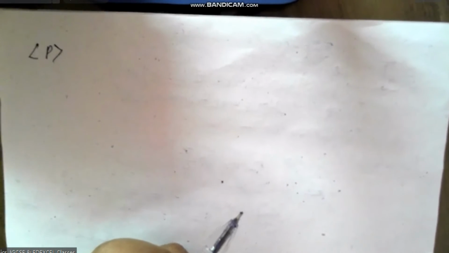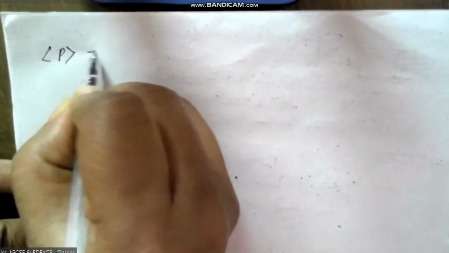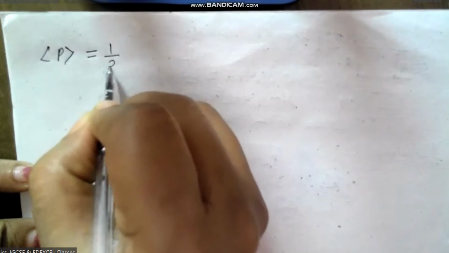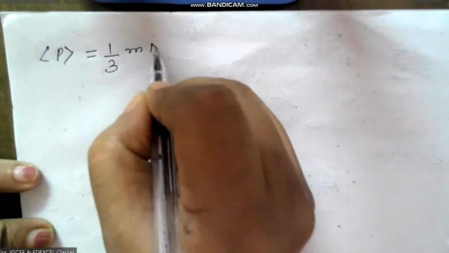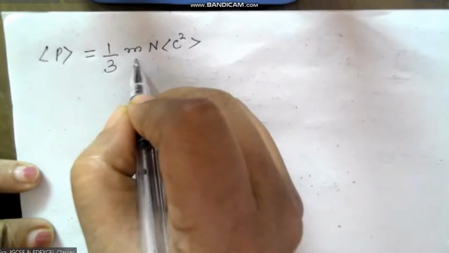Are you with me? Yes, miss. So average pressure is equal to 1 by 3 m n c square divided by L cube. Is this the equation?